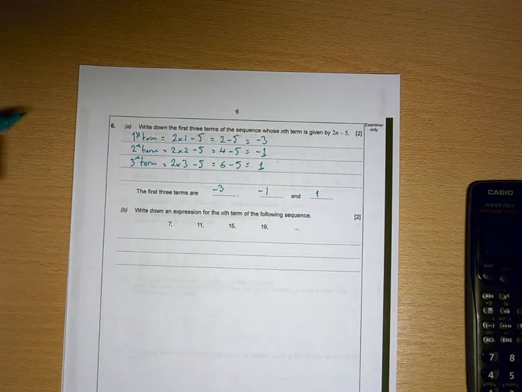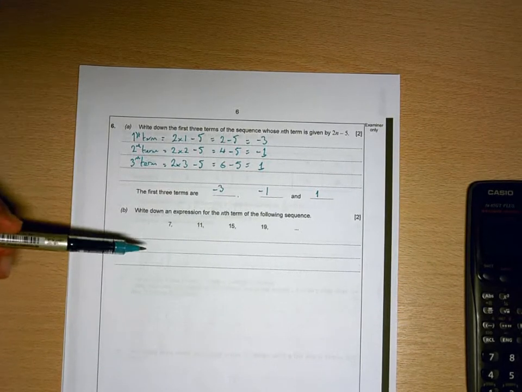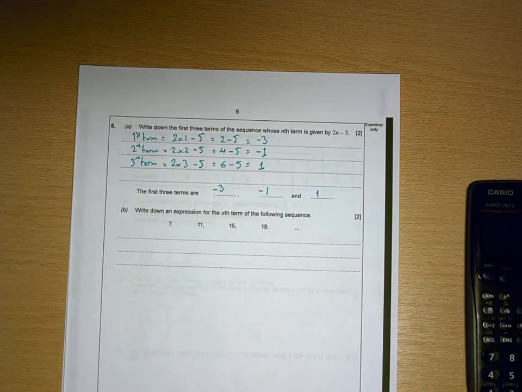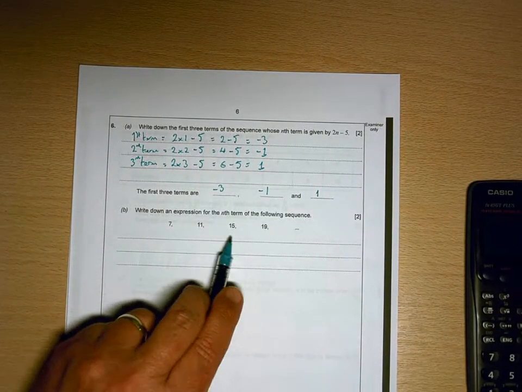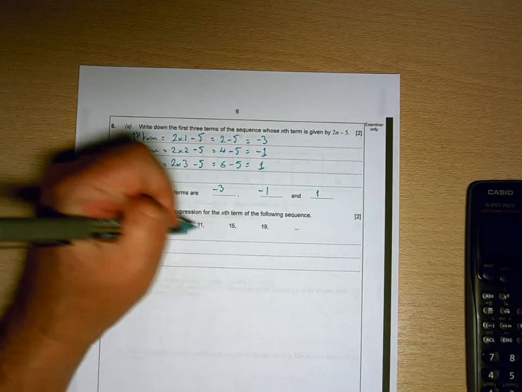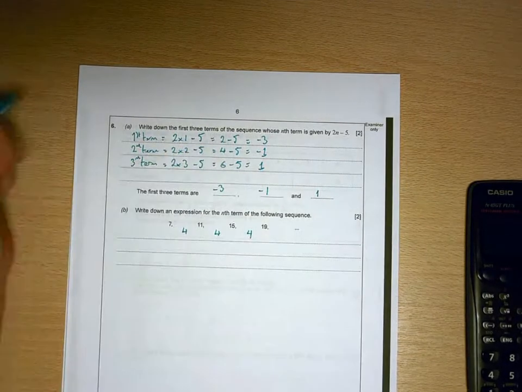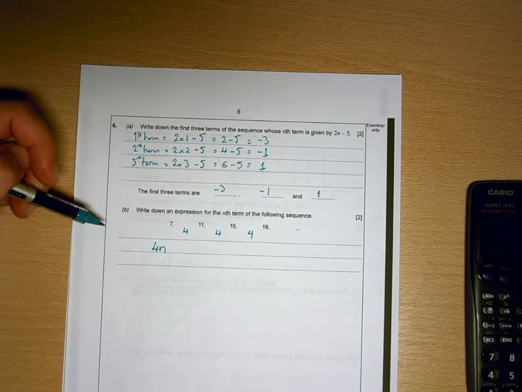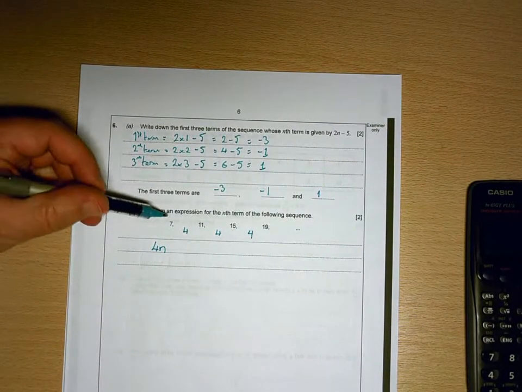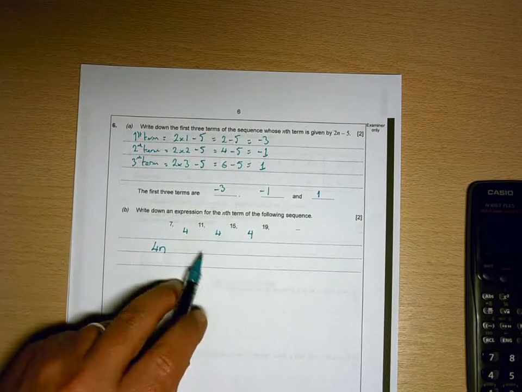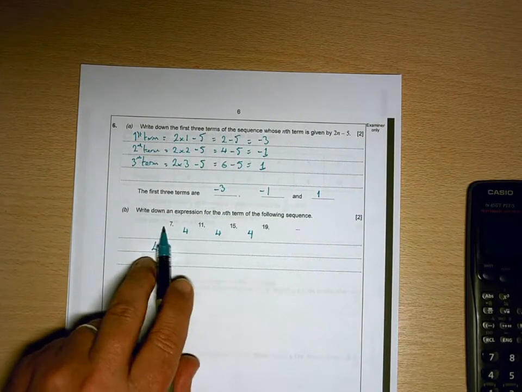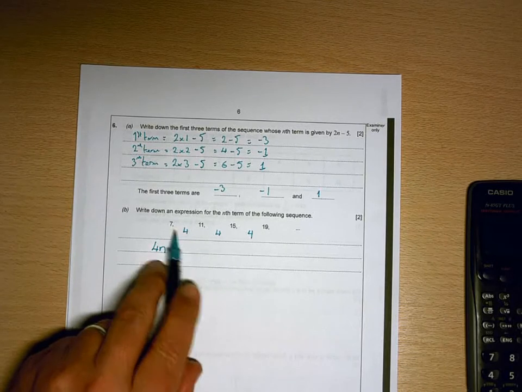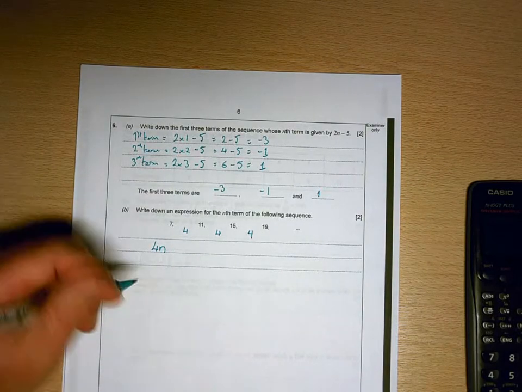Write an expression for the nth term of the following sequence. So this time they're giving us the sequence, we have to come up with the algebra. The first thing is to look at what the differences are. They're going up in 4s, which means it's a 4n rule. It's basically the 4 times table that's been shifted. And it's been shifted by, well, the first term isn't 4, it's 7. You've got to add 3 to it to get to 7.